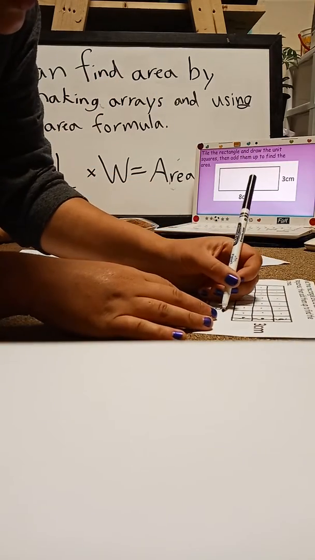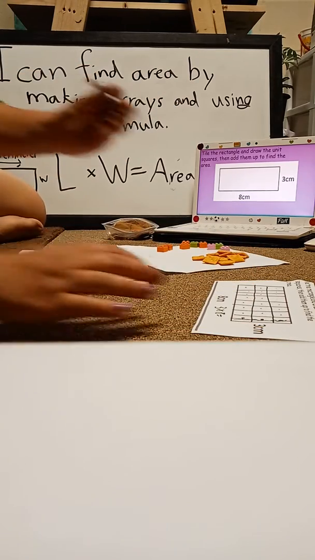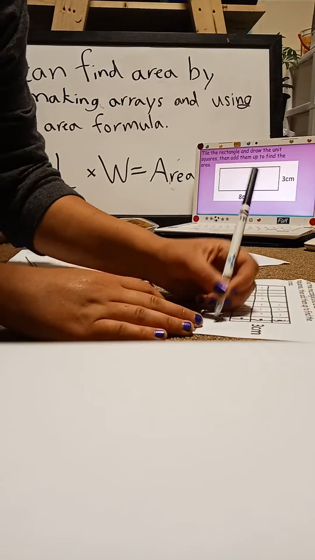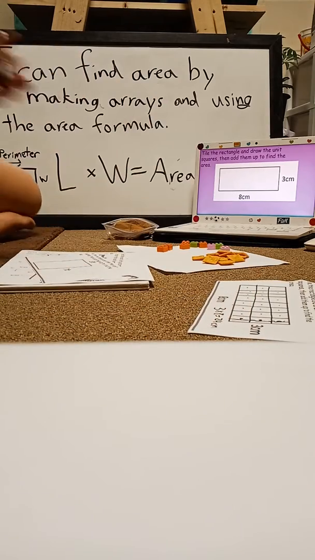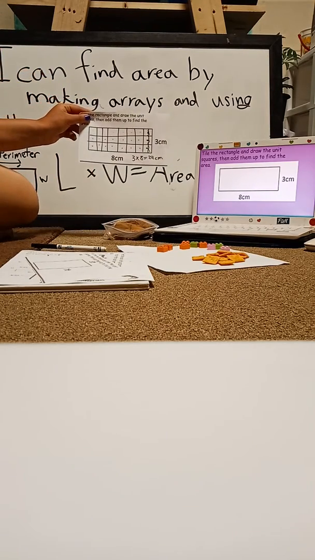Another way we can do this is we can use the formula. So we could go 3 times 8, and we know that equals 24. And we're going to write centimeters because that's how we label any problem with area. Because this is centimeters. The last one we did was feet.